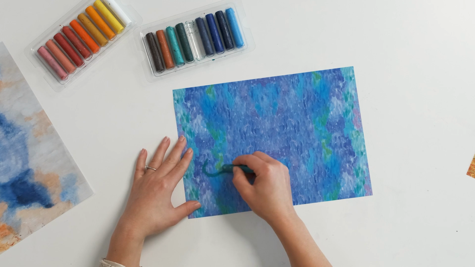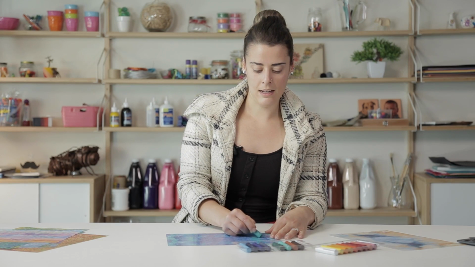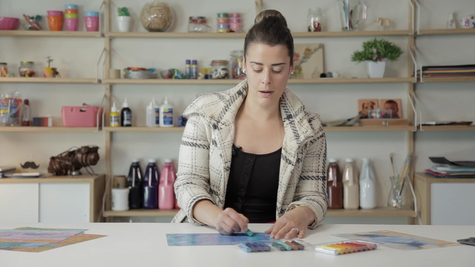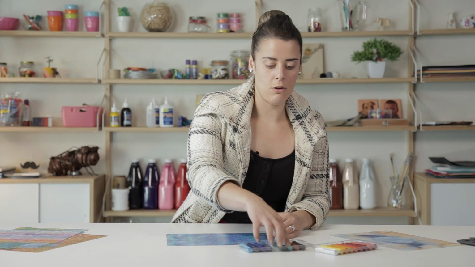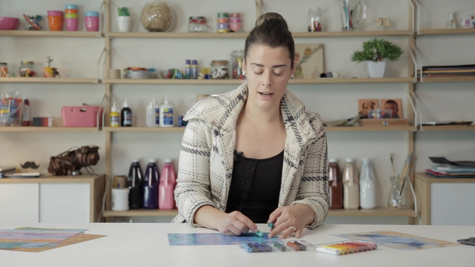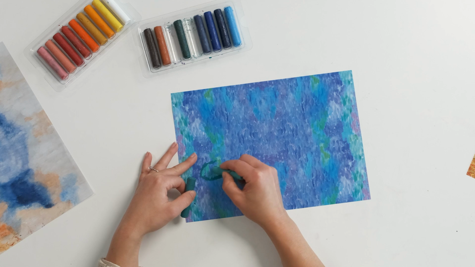Now, as you're drawing, you do want to make sure that you're keeping that Impressionist aesthetic in mind. So you want to have some really nice blending colour, some thick textural strokes as you're drawing with your oil pastels. So make sure you incorporate that into your work.